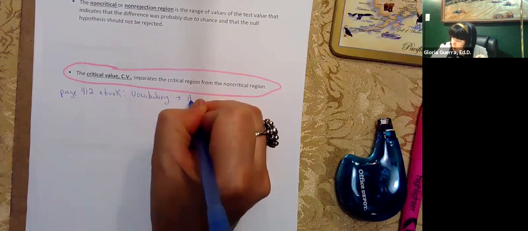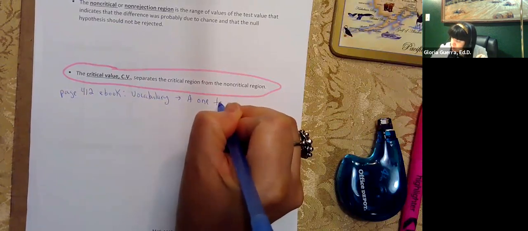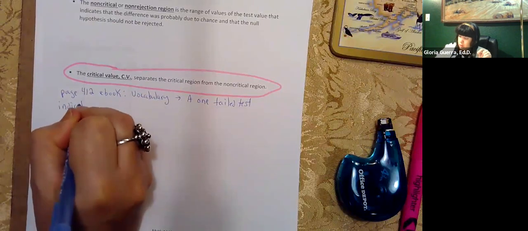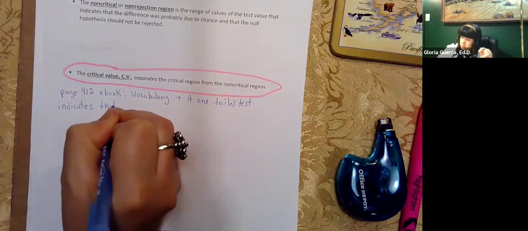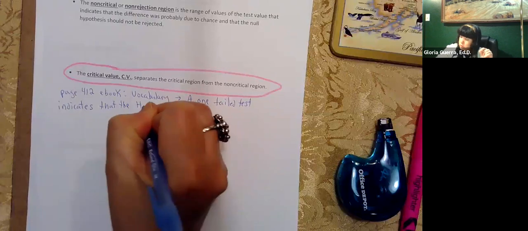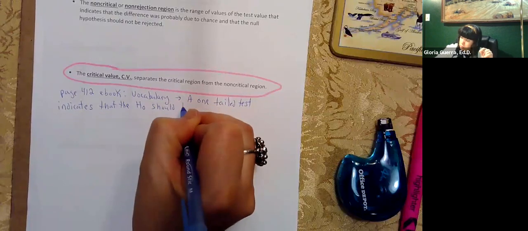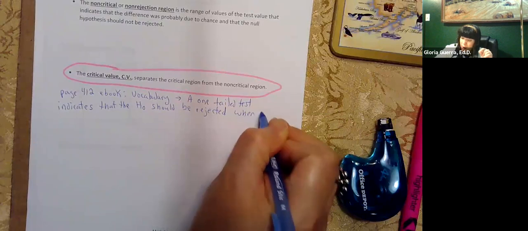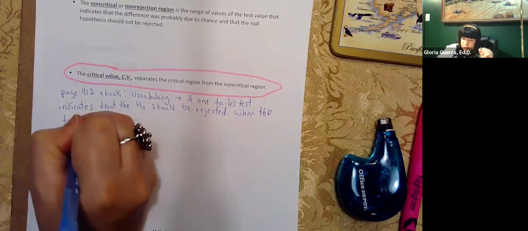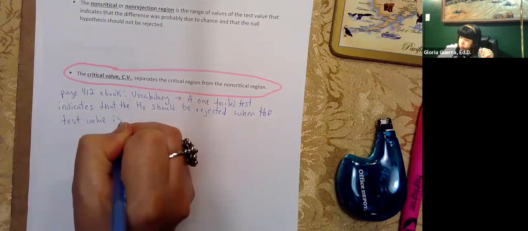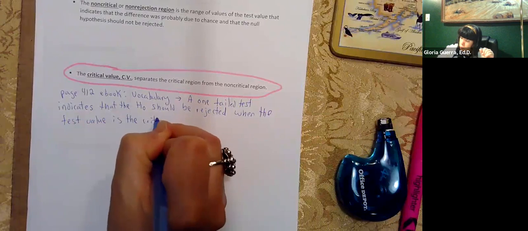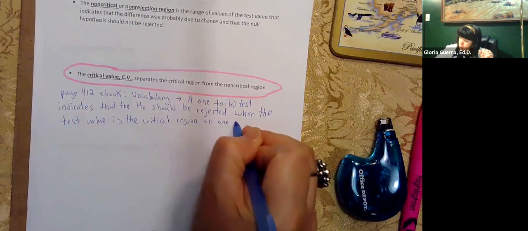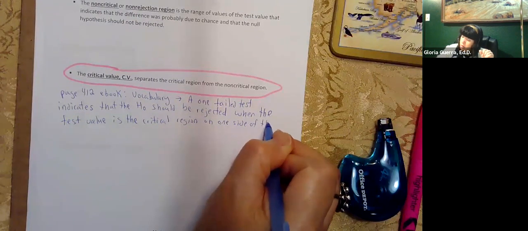It says that a one-tailed test indicates that the H sub 0, the null, should be rejected when the test value is in the critical region on one side of the bell.